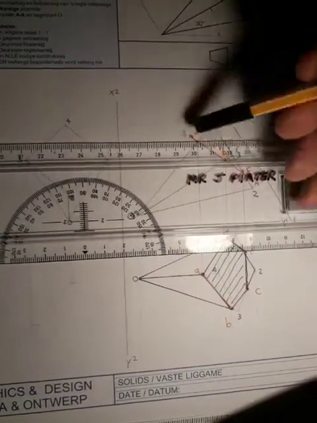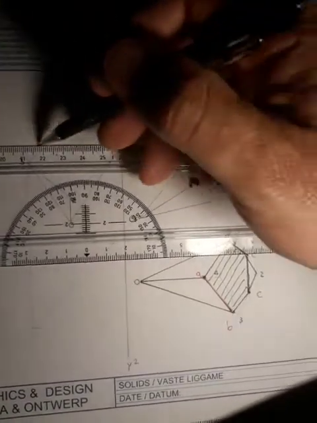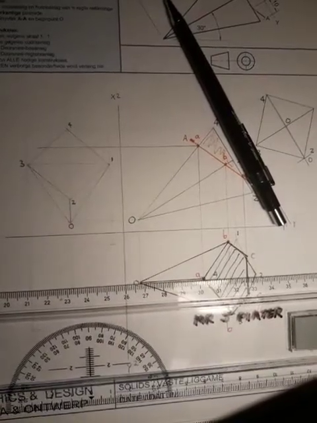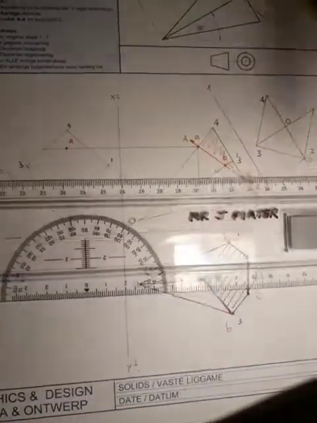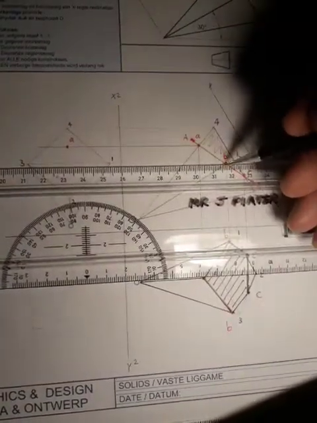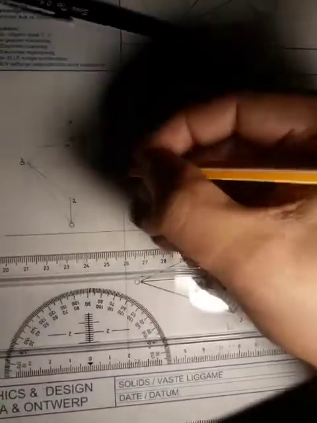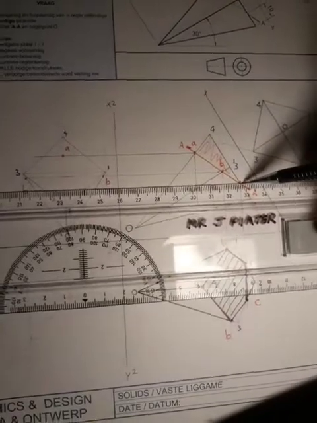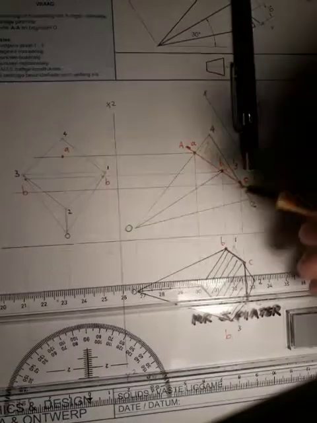So let's quickly get the side view here. A goes across. A is on line 4. B comes across. B is on lines 1 and 3. C comes across, it's on the base on 1 to 2 and 3 to 2.